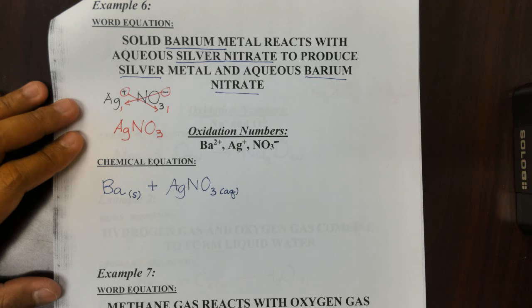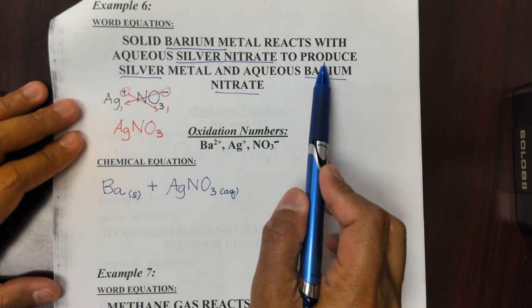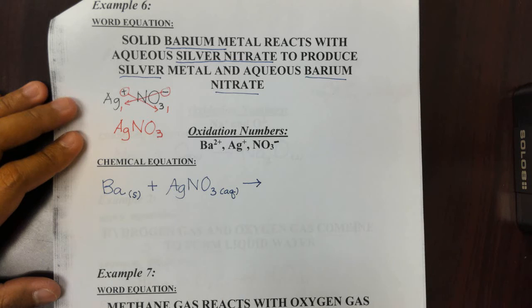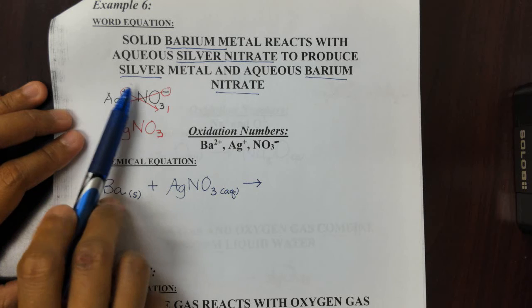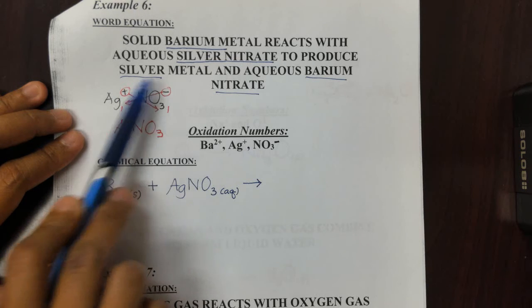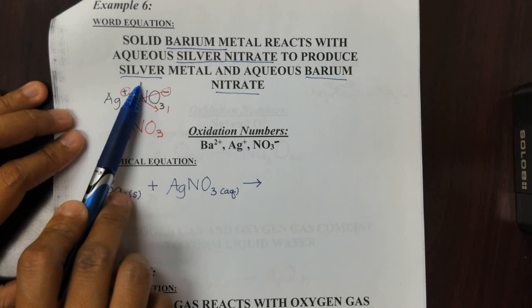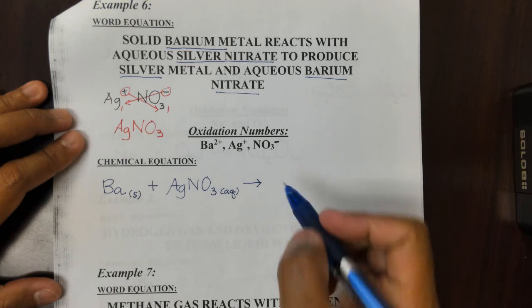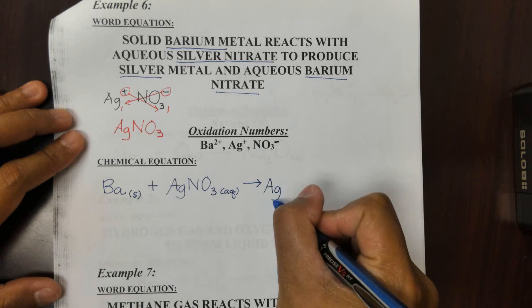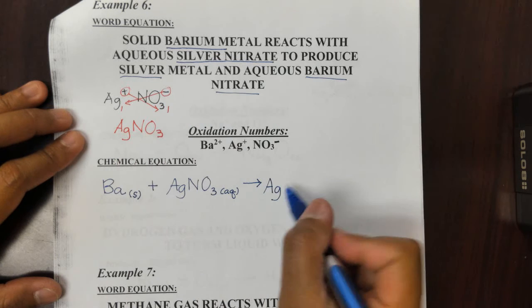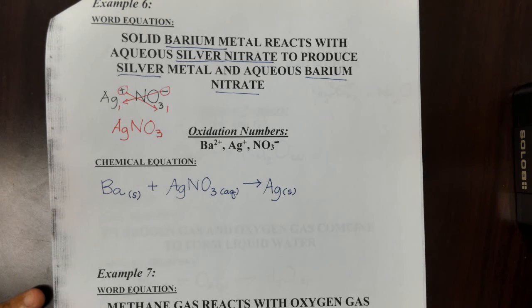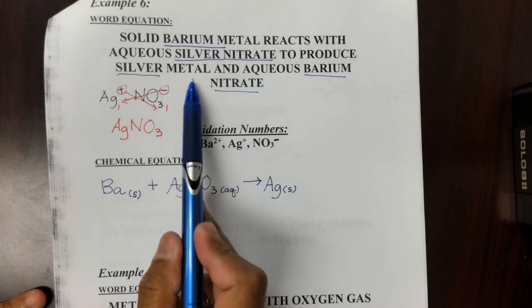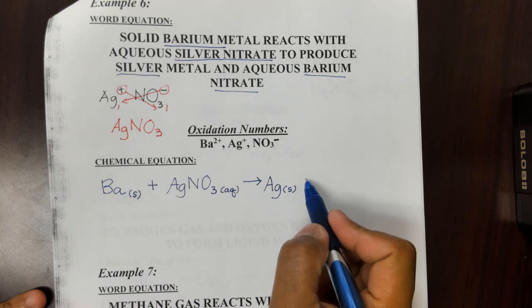And then after this, it says to produce. Produce means we're going to have an arrow going to the right. So to produce. So the first substance is just silver metal. So silver only. So if it's silver only, all you need to do is find its symbol. And silver is Ag. So that is just Ag. And because of the word metal, we're going to make it as a solid. So silver solid, or AgS. Then after that, the word and is a plus.